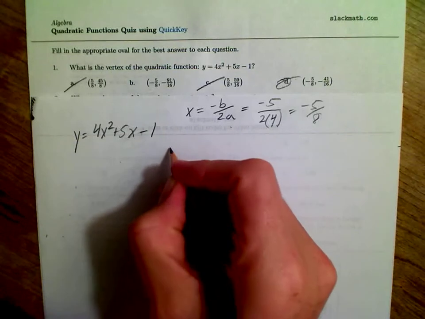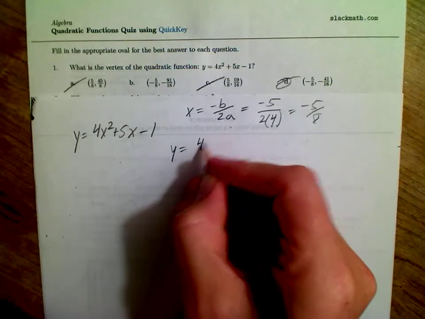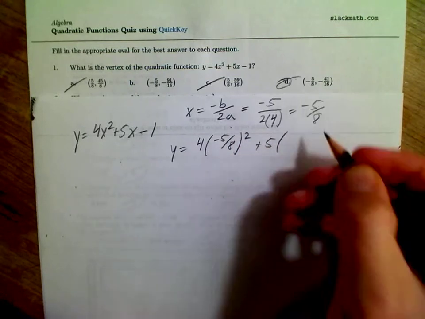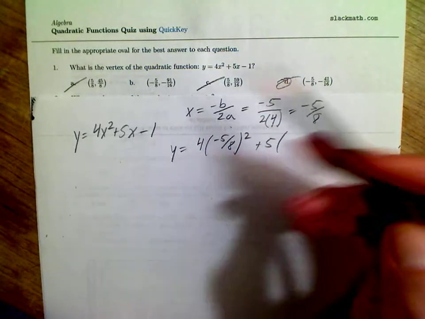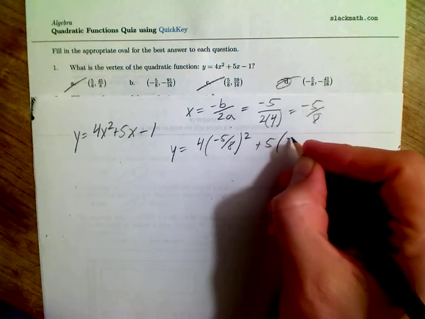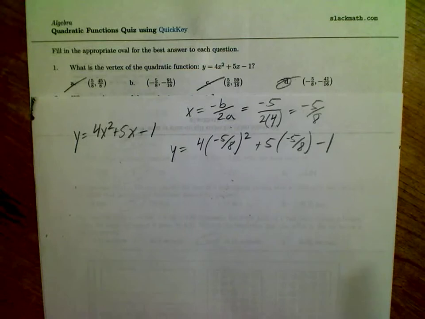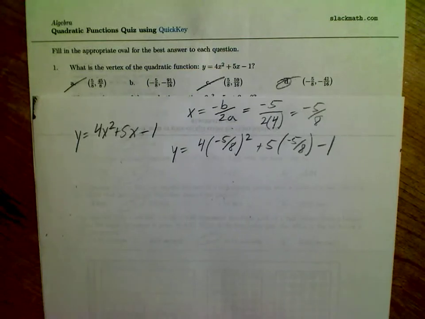Now for the remainder, you can go about it different ways, but by plugging the x value into the original function and evaluating that, I'm going to do this quickly on a calculator here.